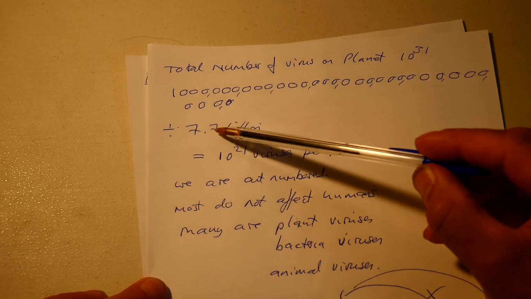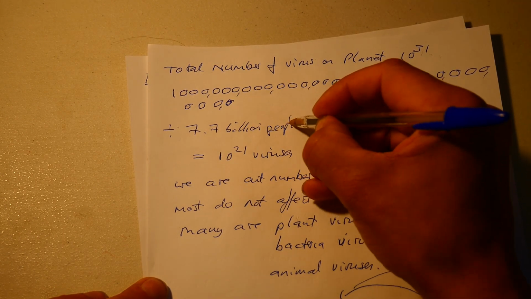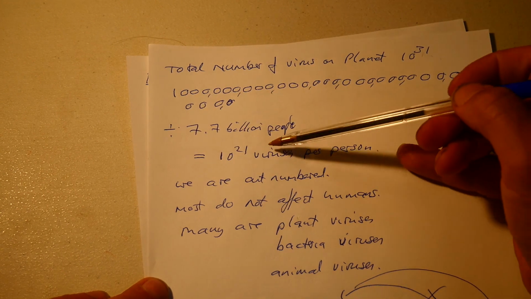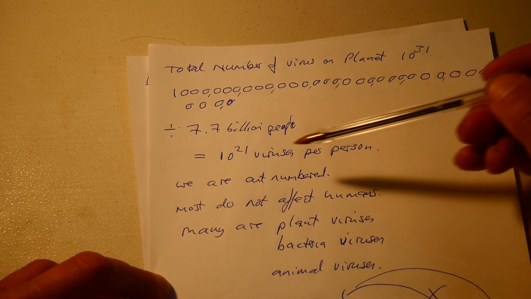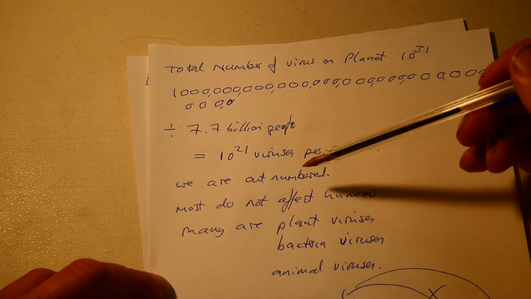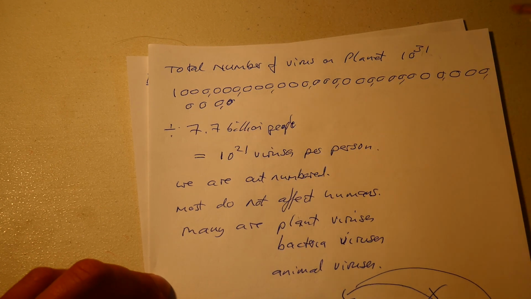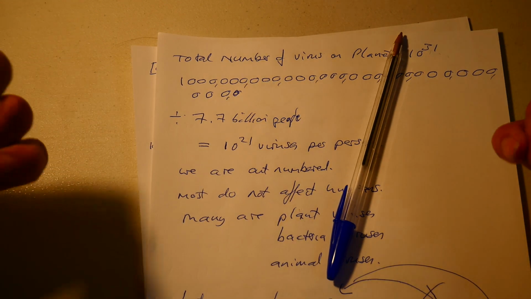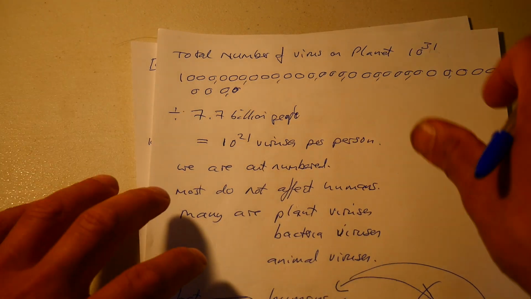If you divide that by approximately 7.7 billion people, 7.79 billion or something now, you get an answer of about 10 to the power 21 viruses per person. So we are completely outnumbered. For every human, there's 10 to the power 21. That's one with 21 zeros.